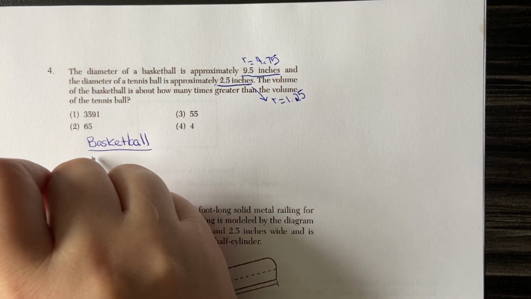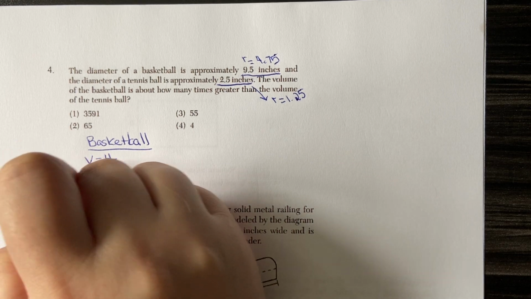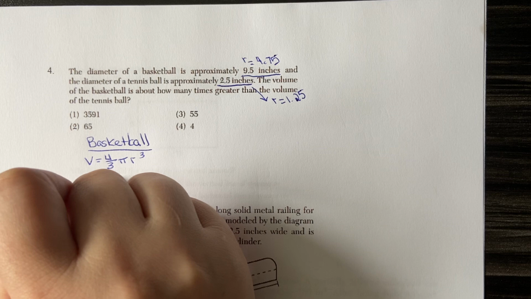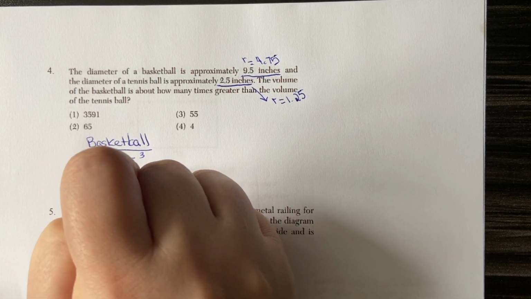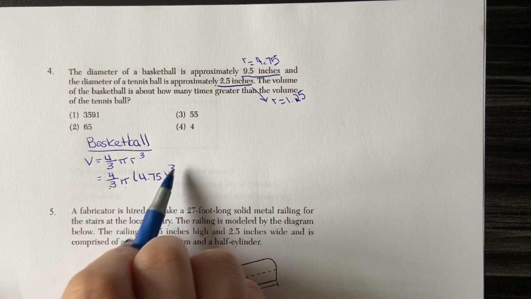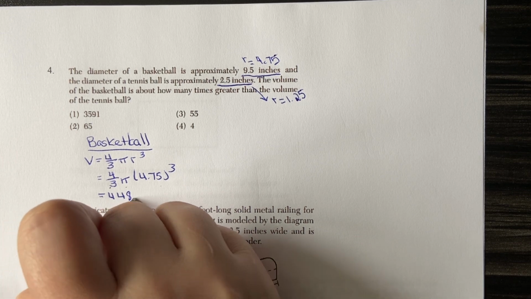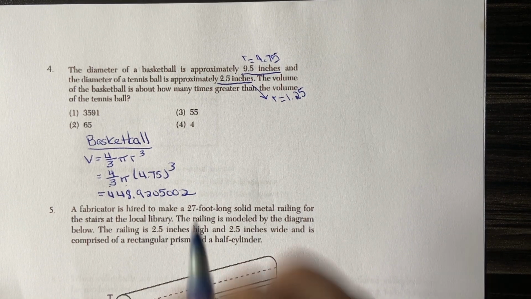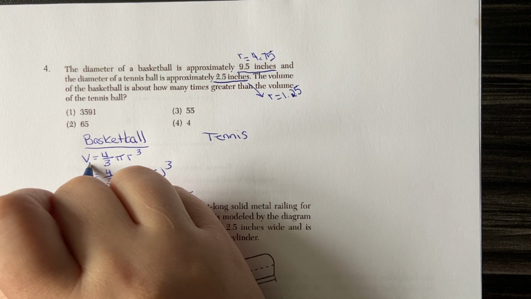Okay, so starting with that volume, since it's a sphere, it's 4/3 pi r cubed. So it's going to be 4/3 pi, your r is 4.75 cubed. Again, make sure that 4/3 is in parentheses, times pi times 4.75 cubed. You end up getting 448.9205002. Okay, so then you do the same thing for the tennis ball. And I'm going to call that V1, by the way.